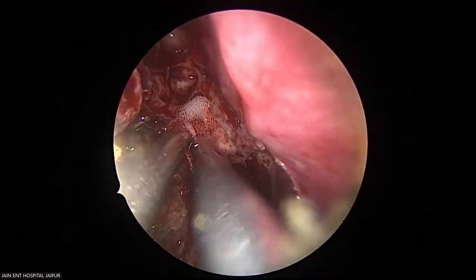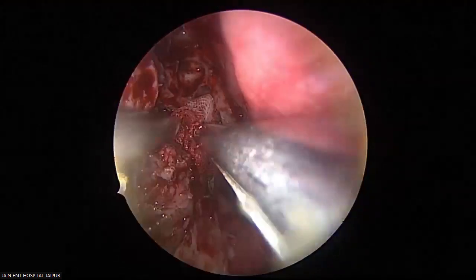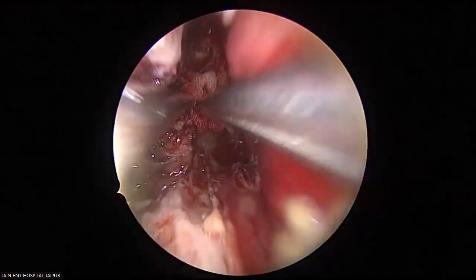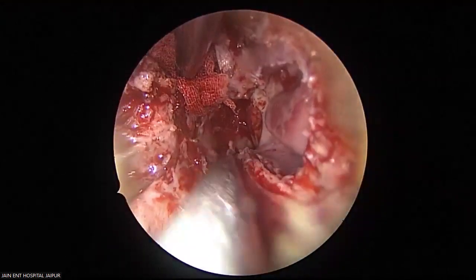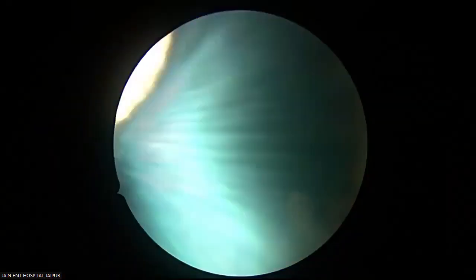Using the Surgicel in front will control it for a while. See this? Yes, yes. There are ways to control the bleeding differently at different places. See the field now? Yeah.